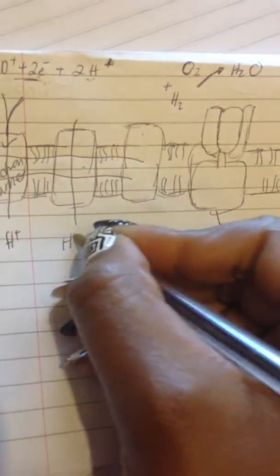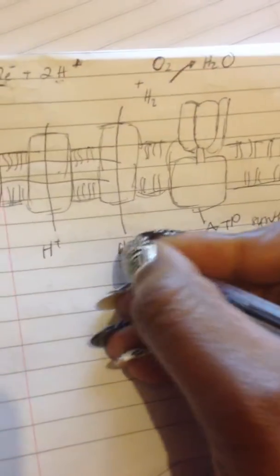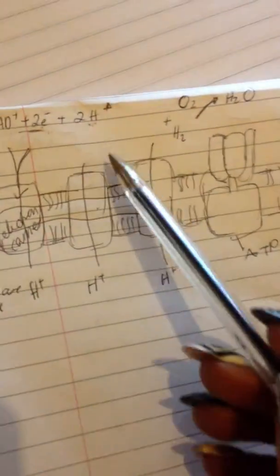So, hydrogen atoms are just being pumped into the intermembrane space. As these electrons pass through the electron carriers and pump these hydrogen atoms, the concentration of hydrogen atoms in the intermembrane space will be higher than the concentration in the matrix.